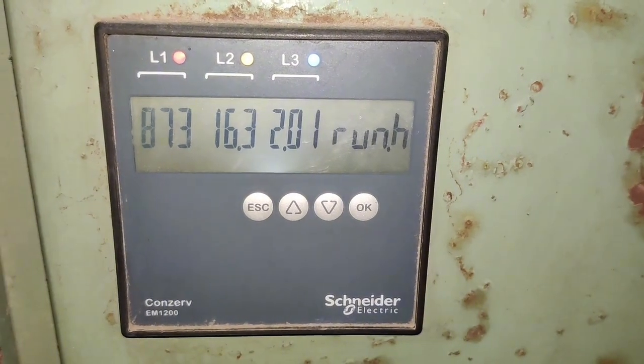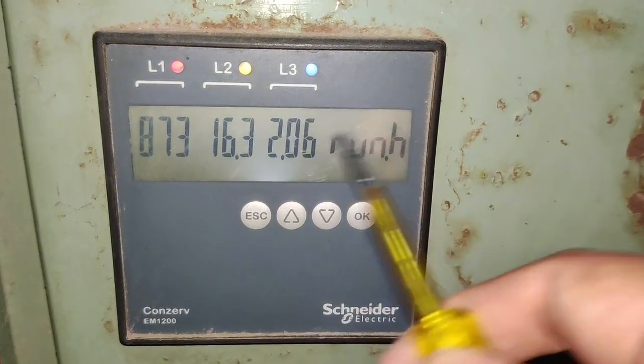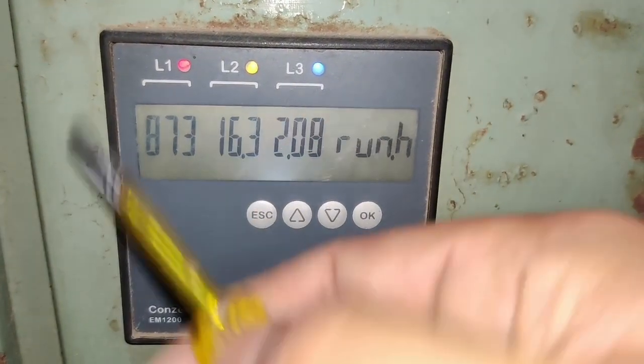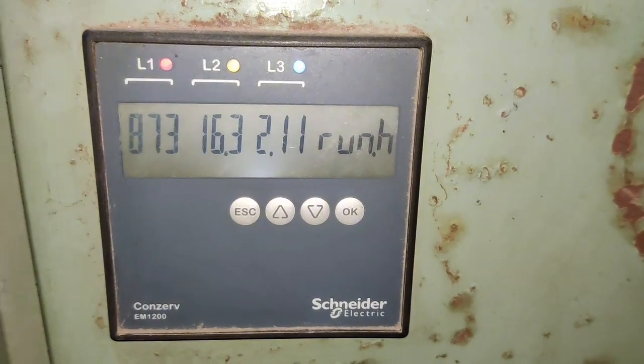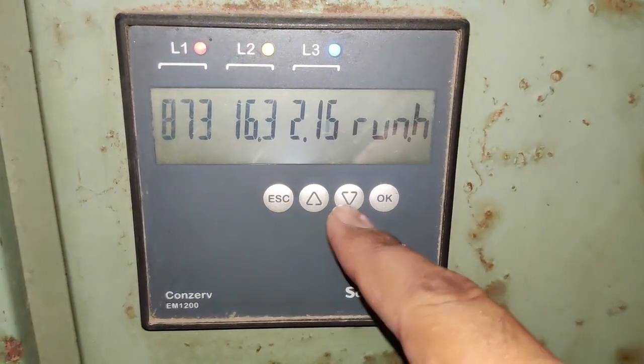So it's showing running hour, when the meter is connected to the load. It is showing the running hour since the meter was installed, until now, how much time the meter has been running. So it is showing running hour.